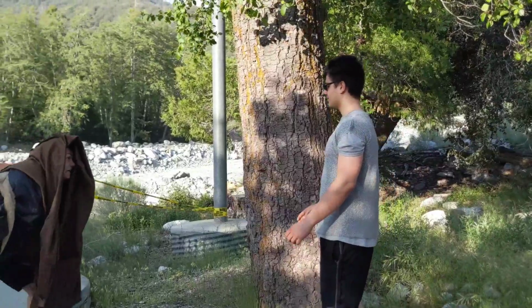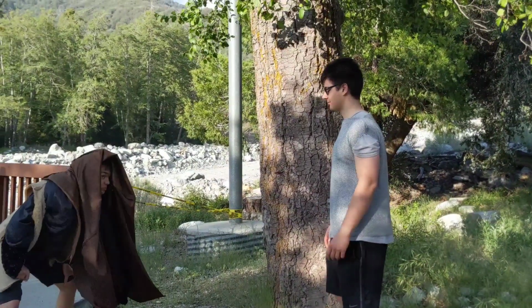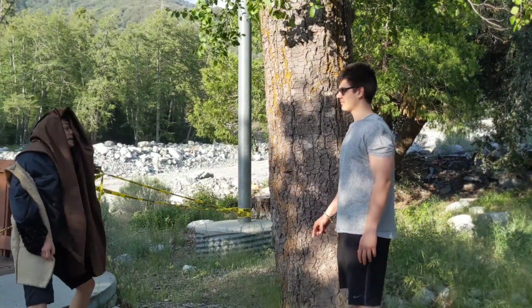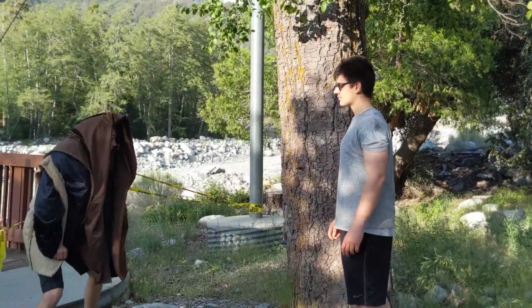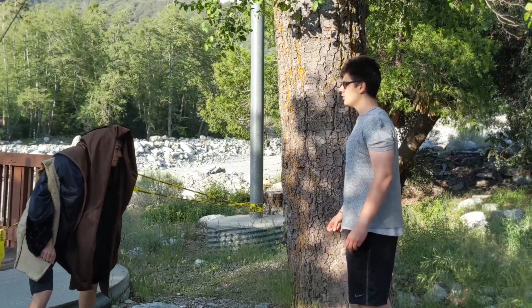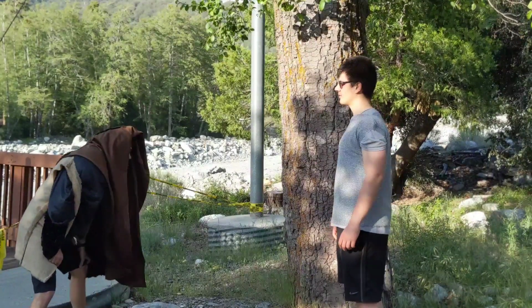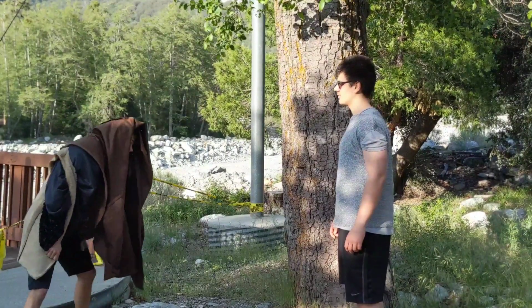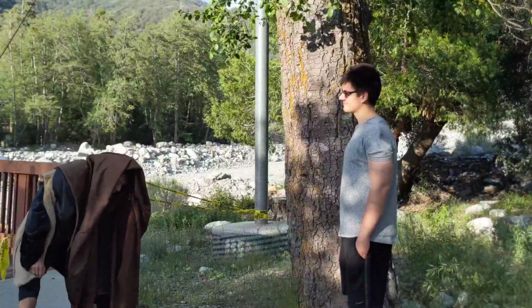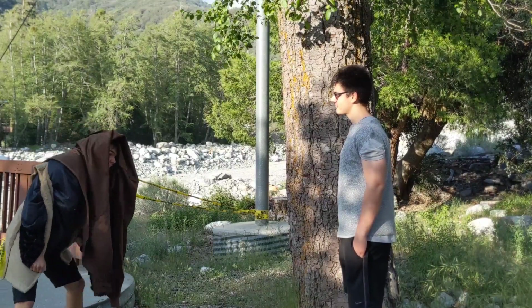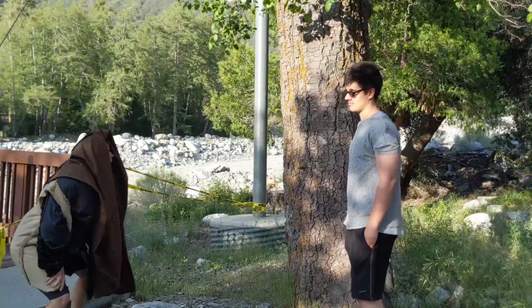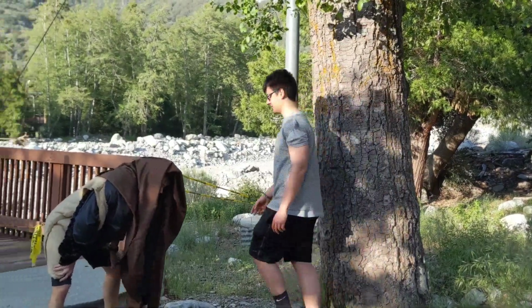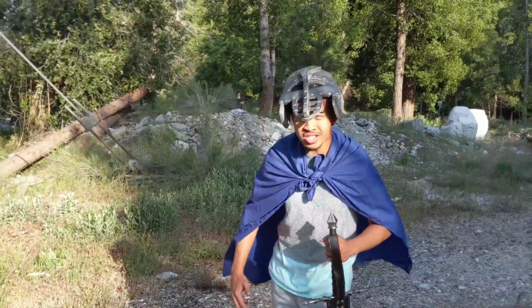Stop! He who wishes to cross this bridge must answer me these questions 3. What is your quest? To find the holy Bundt. What is your name? Sir Robin. What is the derivative of x squared? 2x. You may pass. Thank you. That's easy!